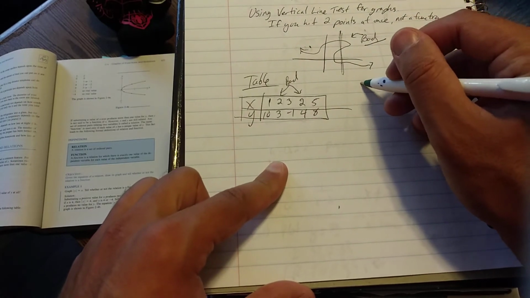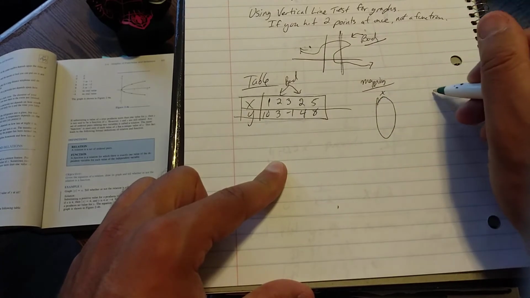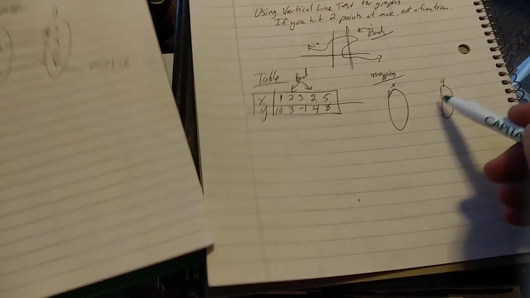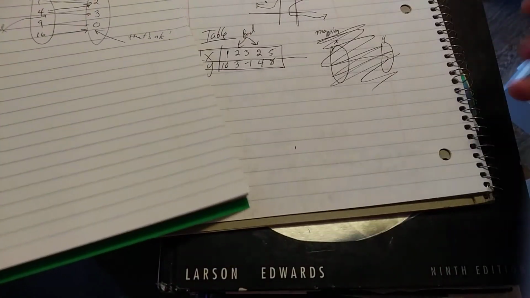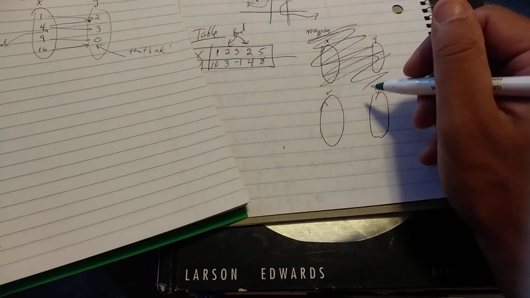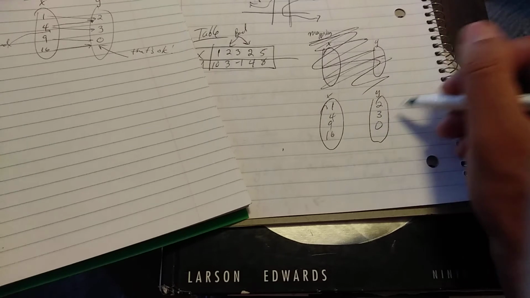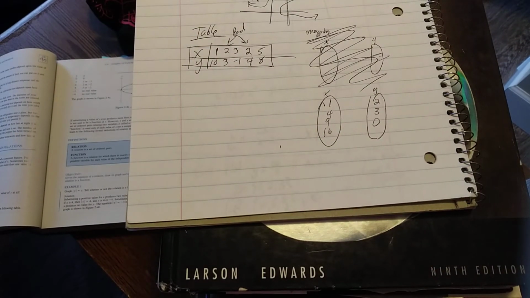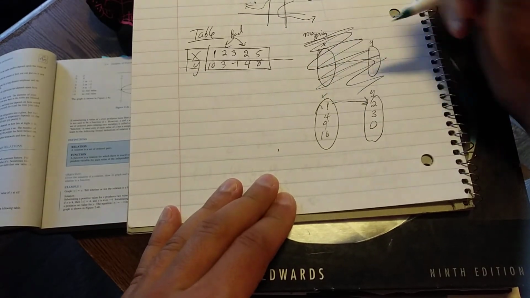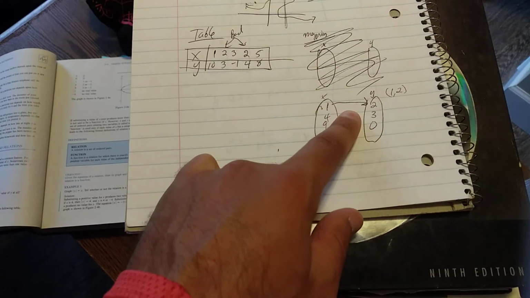There's also something called a mapping, which are these bubbles to put your values in. What you do is you draw arrows to what numbers they coincide with. So if I draw arrows here, this means that there's a point 1, 2 in the relation.